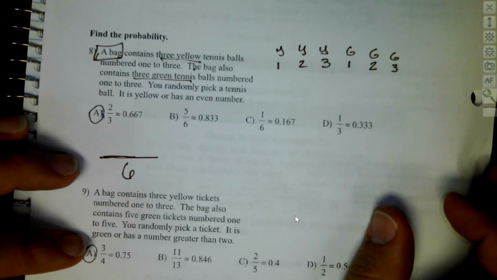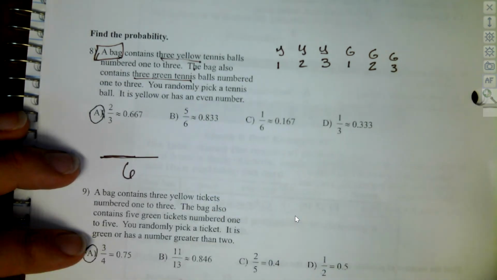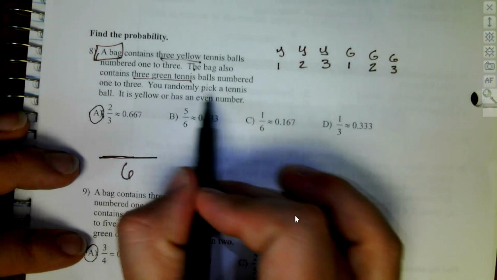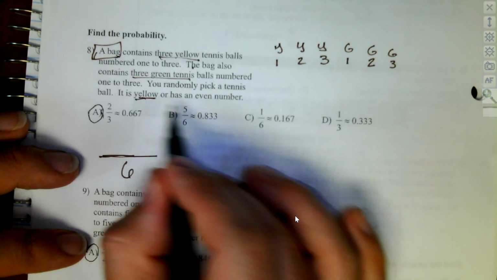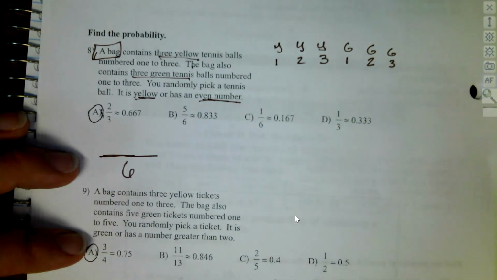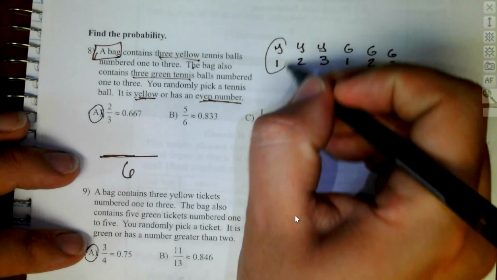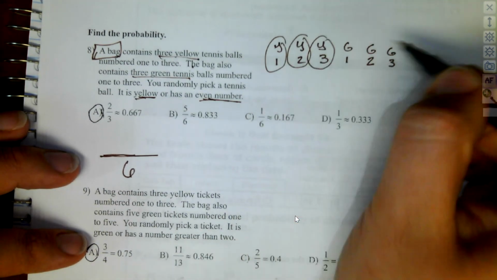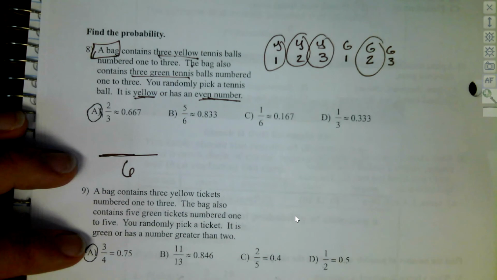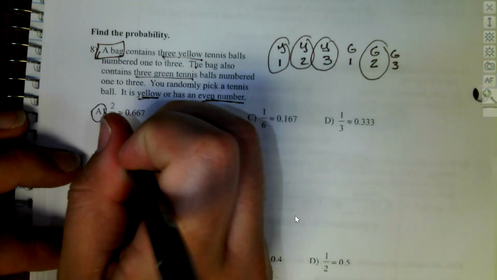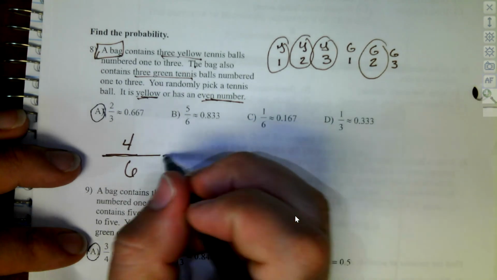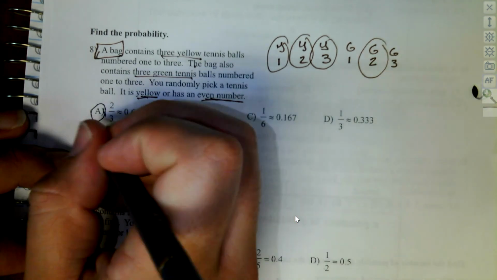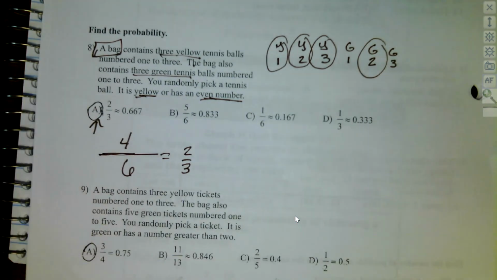So what you're doing here is you got to figure out what number's going on the top. You randomly pick a tennis ball. What is the probability that it's yellow or has an even number? I'm going to circle all the yellow ones and all the ones with an even number. How many did I circle? 4. So my desired outcome is 4. I have a total number of 6. That reduces to 2/3, which is why your answer is A. Does that make sense? Okay.